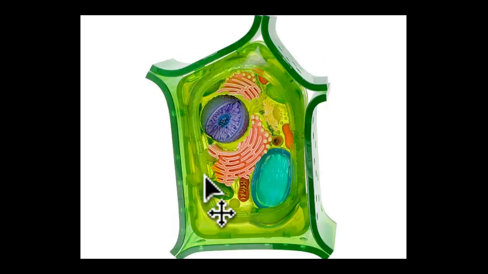And looking at some more detailed diagrams of a plant cell, we can see the nucleus in the middle here. We can see the cell membrane, the cell wall. These structures here are the chloroplasts, and a few of the organelles that we saw in the animal cell as well, the mitochondria and the endoplasmic reticulum.